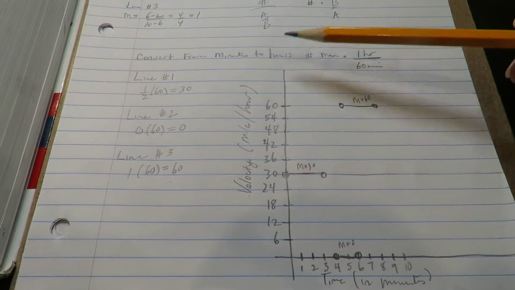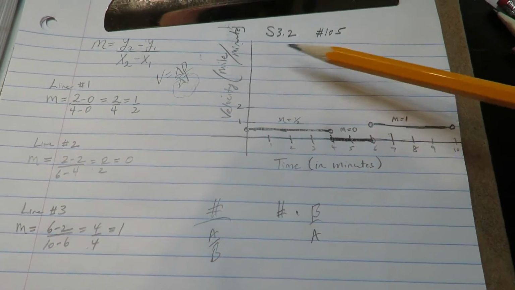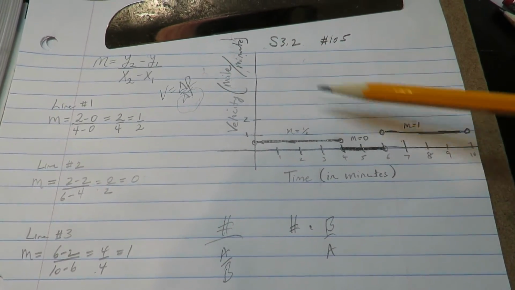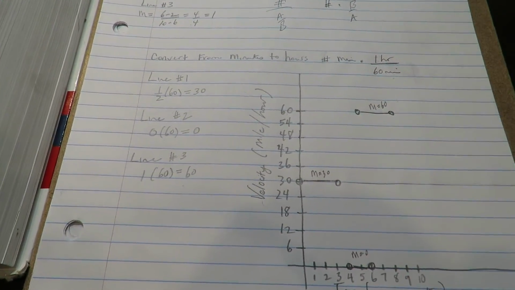Okay, so I think this is usually where the confusion happens, because a lot of students have this graph over here, miles per minute. It's not wrong. It's not wrong if you have it like this. It's just this is the way they're presenting it in the back, miles per hour.